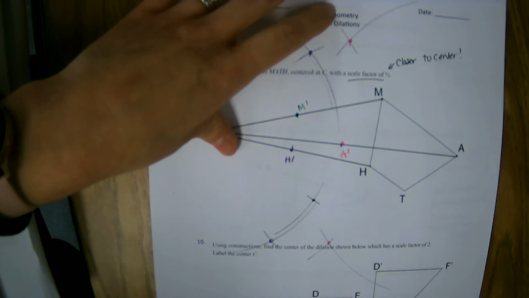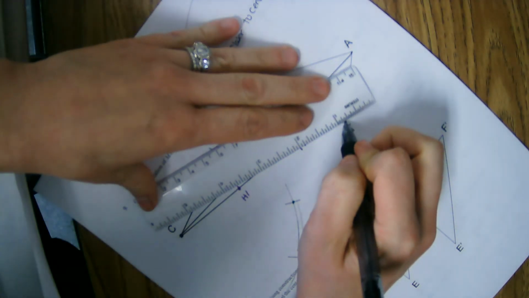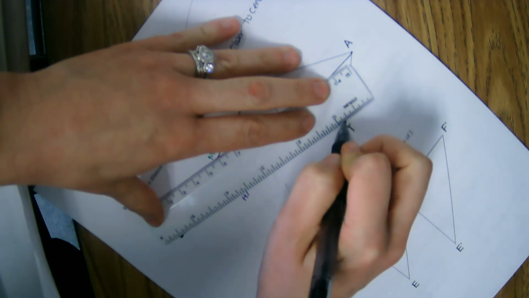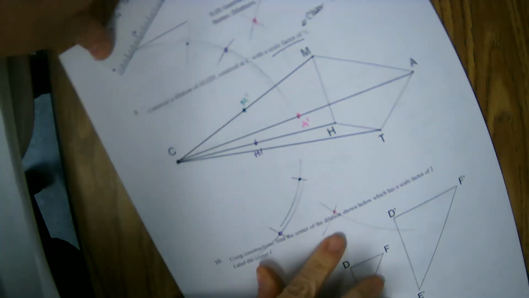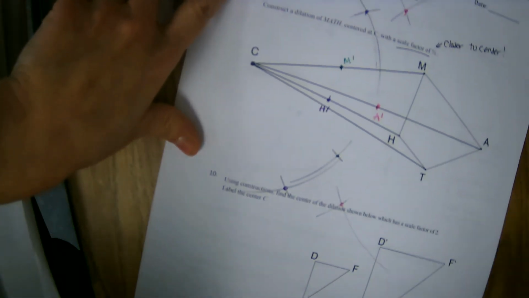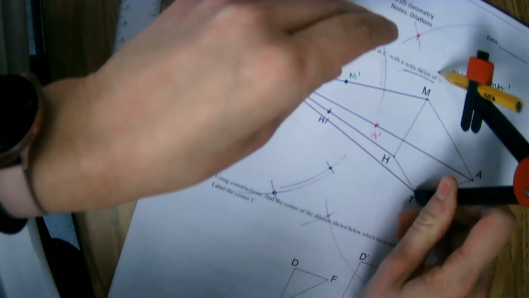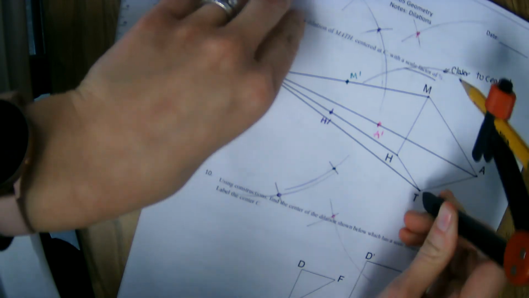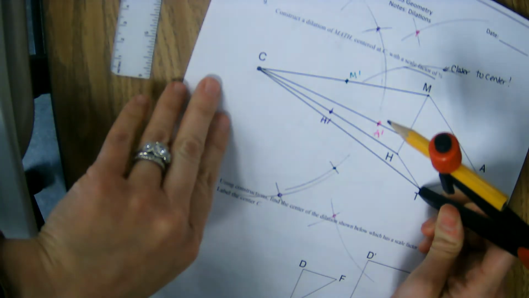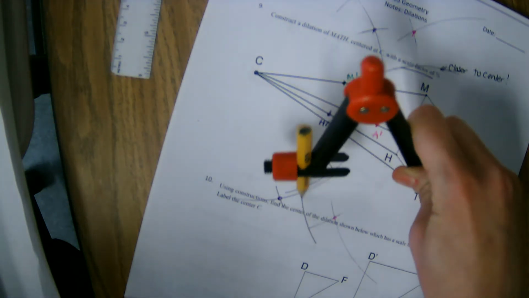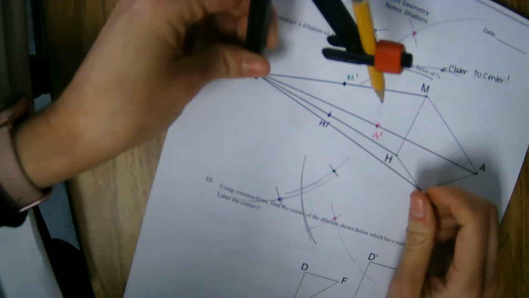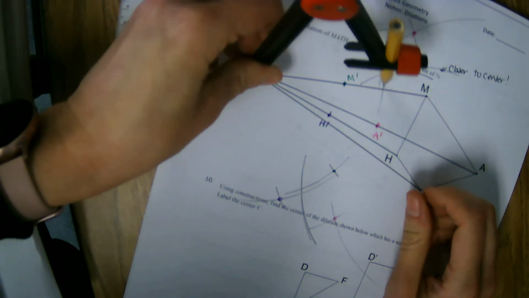And then lastly, our T. So we're going to take T, connect T. Sorry about all the banging and garbage can rolling. And then we're going to bisect that one. So here we're going to go more than halfway again. And swing down. See, it gets a little messy down there with all the different arcs.